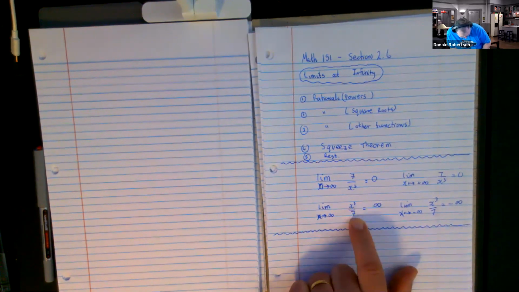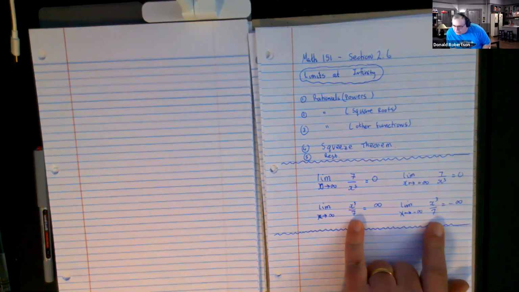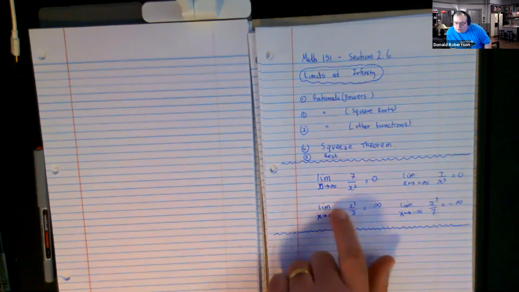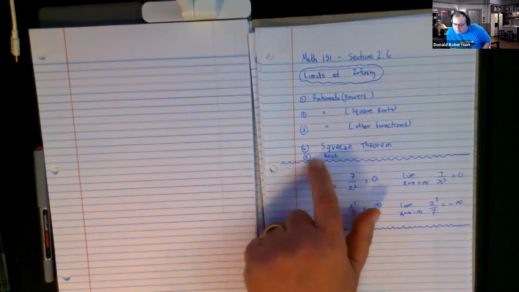Now, if you go the other way around, you get infinities and you get minus infinities. Does that seem intuitive? The x cubed over 7 would be infinite as x goes to infinity, and as x goes to negative infinity, the x cubed over 7 would be negative infinity. Those are actually going to be useful in situations like number 5. So let's show you the technique for how to deal with limits at infinity of rational functions that contain powers.